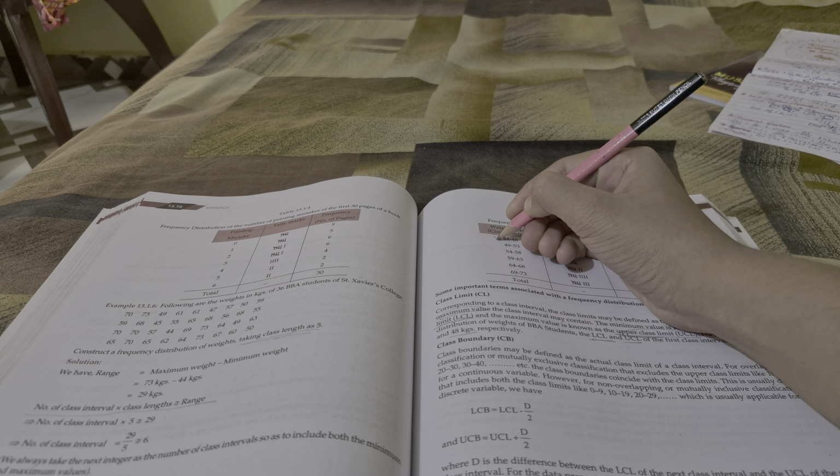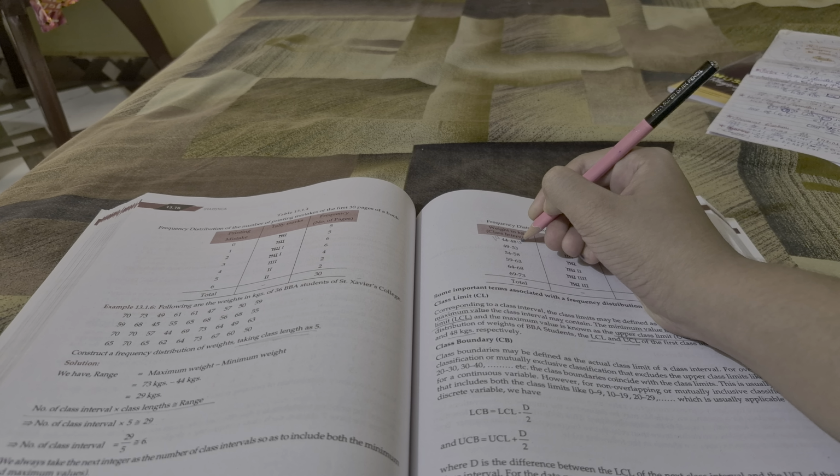Now, class limit. Corresponding to a class interval, the class limits may be defined as the minimum value and the maximum value that the class interval may contain. The minimum value is known as the lower class limit. The maximum value is known as the upper class limit. For the frequency distribution of the students, the lower class limit and upper class limit of the first class interval are 44 kg and 48 kg. This is the lower class limit. This is the upper class limit.